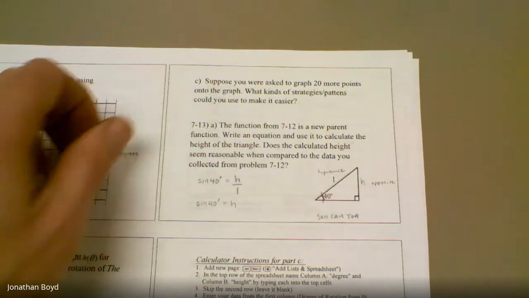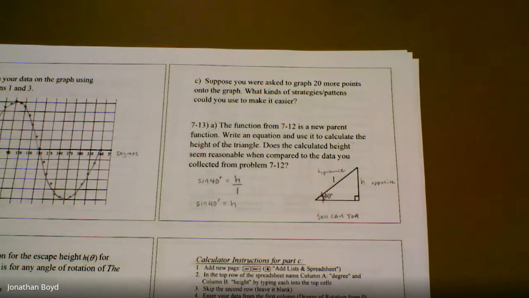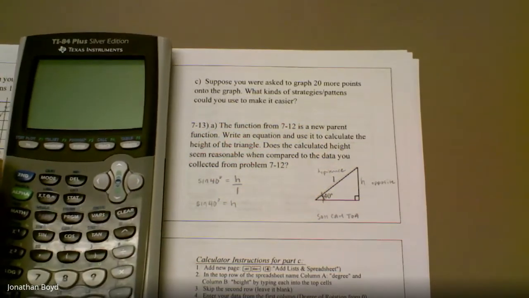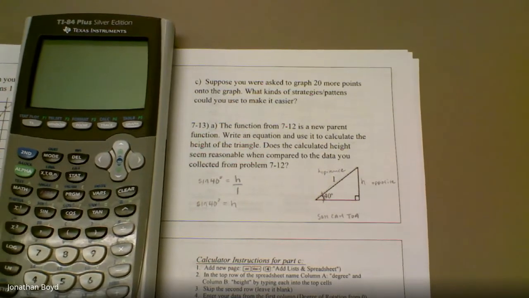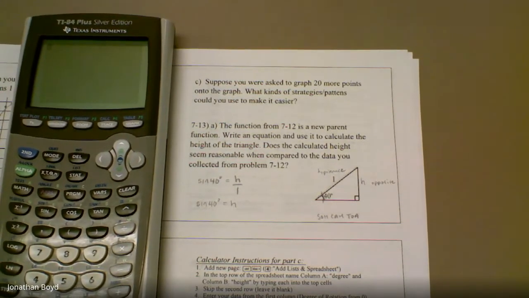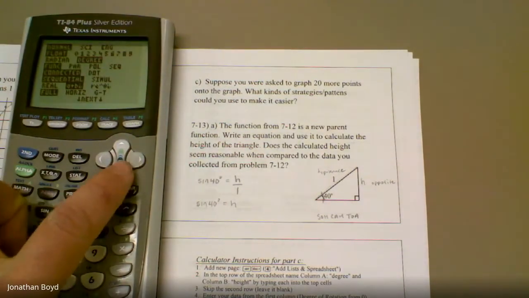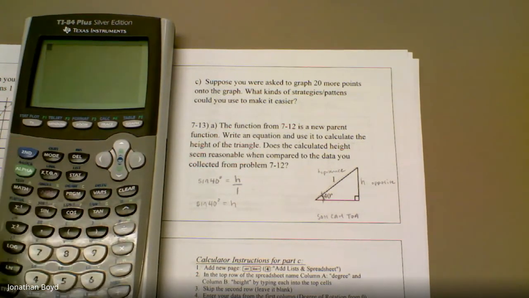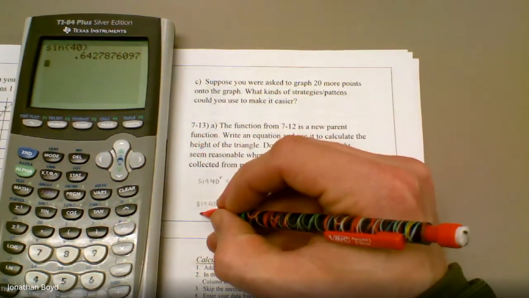Okay, so let's see here what the sine of 40 degrees is. You probably want to get out your calculator. I'm grabbing mine. Hopefully it'll show up well on here. I'm just going to use my 84 at this point. So first thing, make sure your calculator is in degree mode. We want to be in degrees. Mine is in degrees. So I'm going to say the sine of 40 equals 0.6427. So we're going to round to about 0.64.